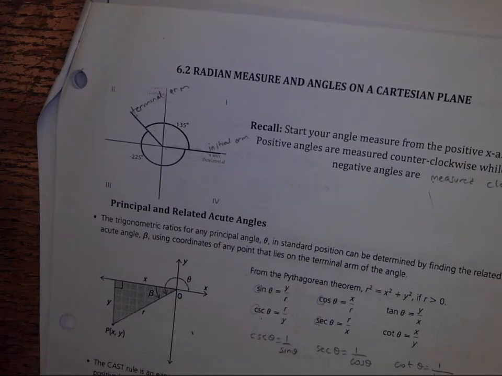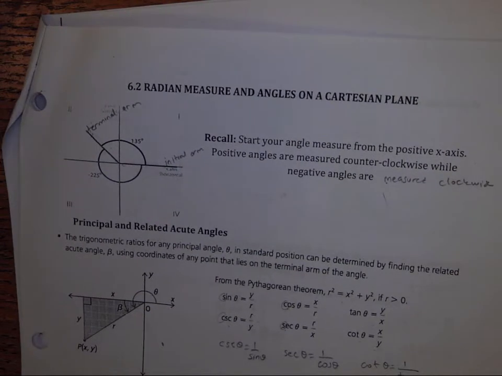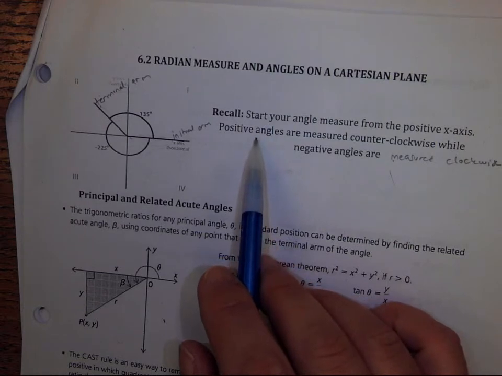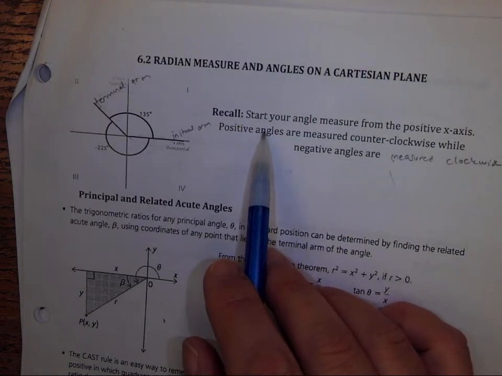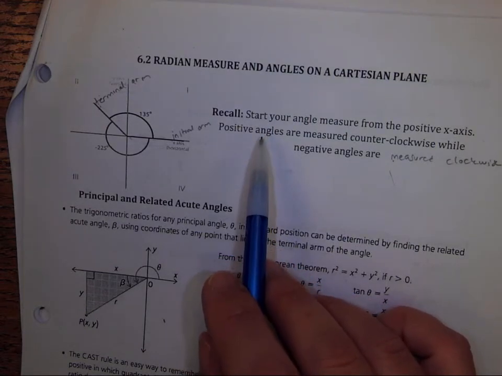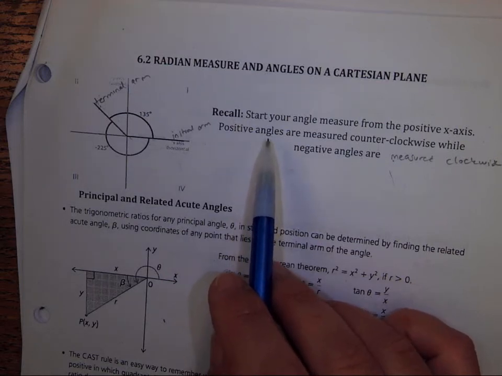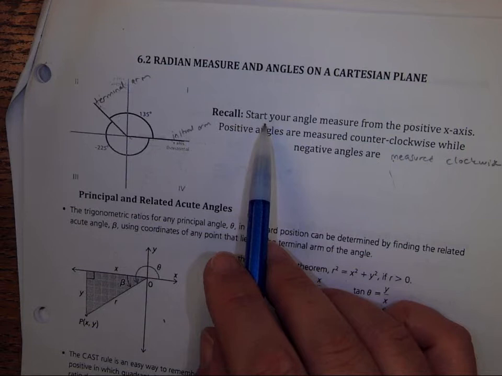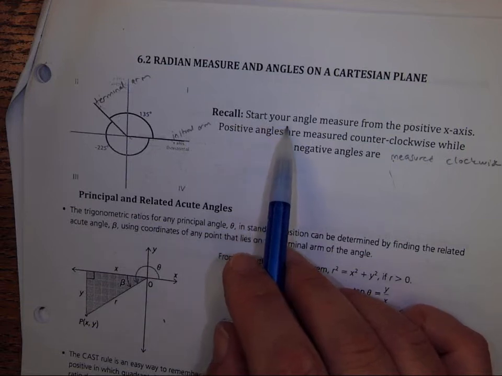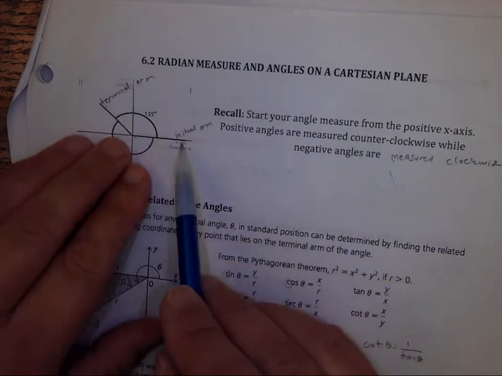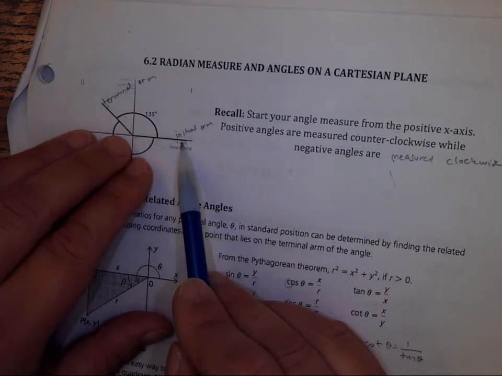So we are looking at radian measure and angles on the Cartesian plane. Now we are going to recall from grade 11. How do we first of all place our angles in the Cartesian plane? We always start our angle from the positive x-axis.